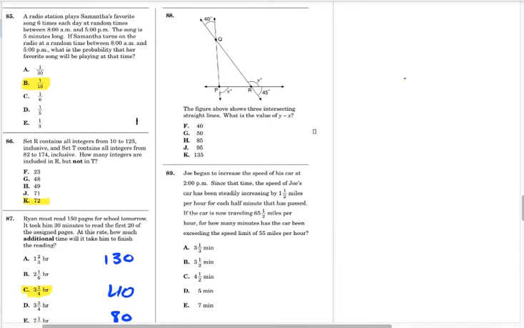All right, geometry question. So we need to find what? Y minus X. So Y is going to be 180, right, minus 45, which is 135.